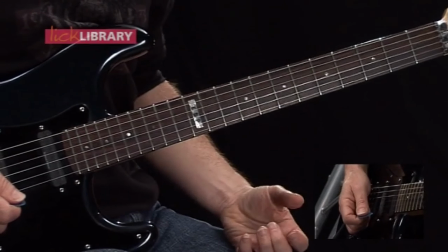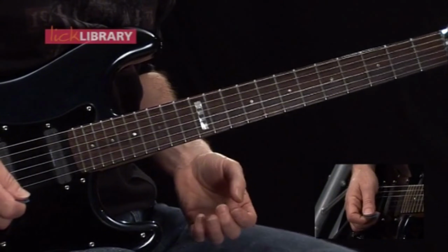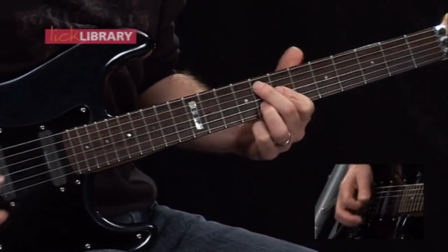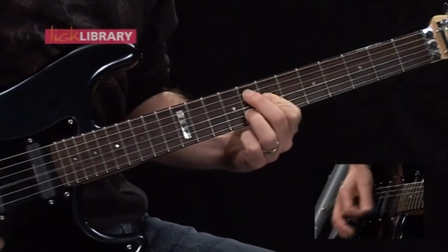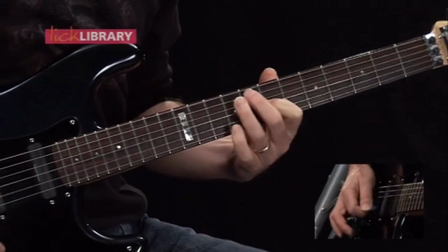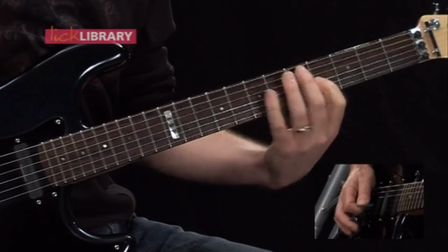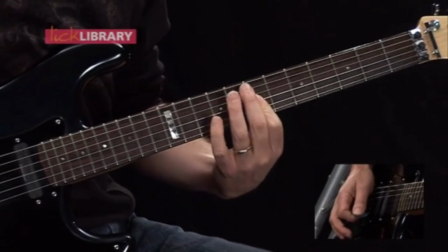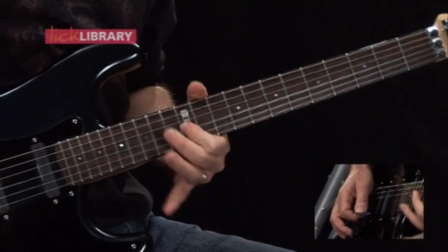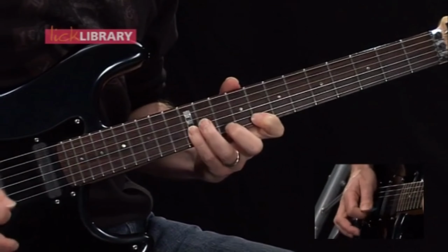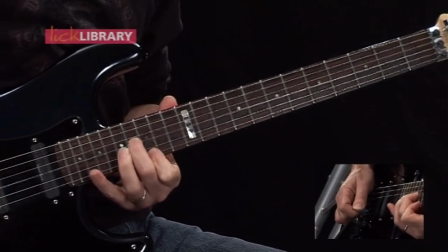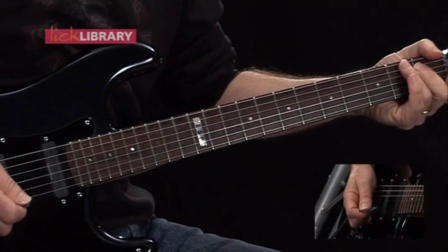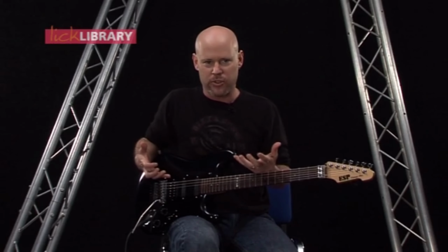So here's the entire solo once again. 1, 2, 3, 4. So that's an example of how you can take advantage of intervals found within the major scale.